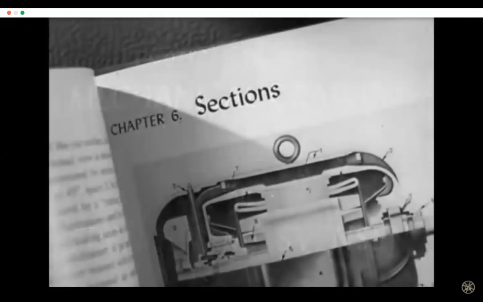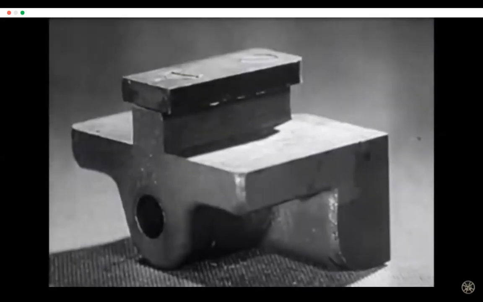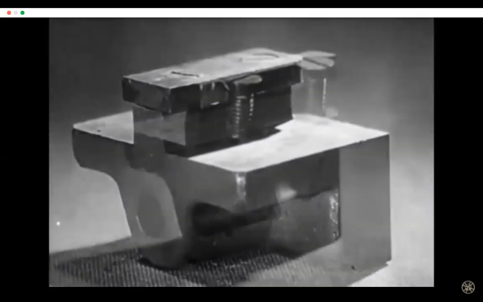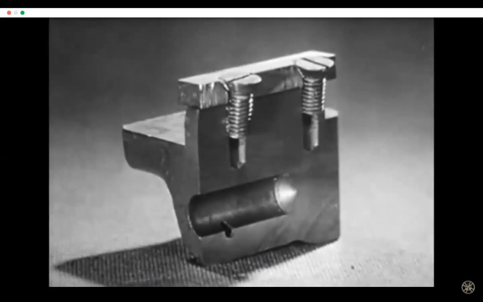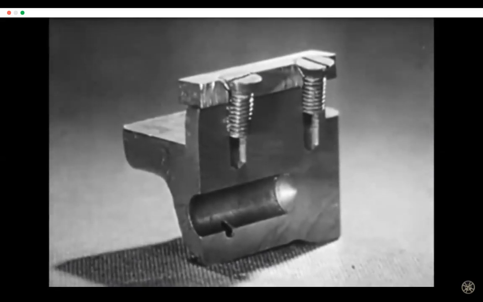You need to show these details in the hole, but they cannot be seen clearly from the top or front. An ordinary front view would show the inside features by hidden lines, but this is not a good way to represent them because you want to show them more clearly.